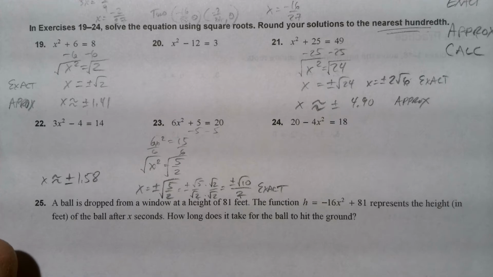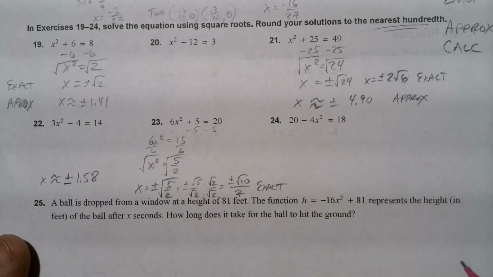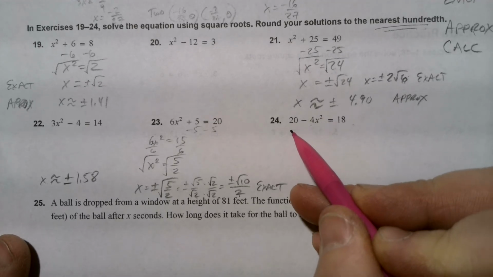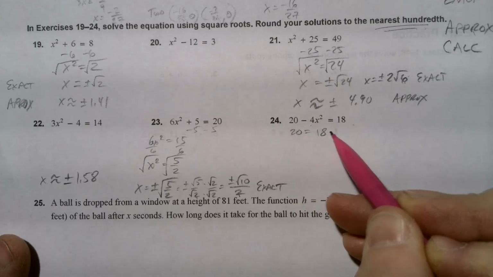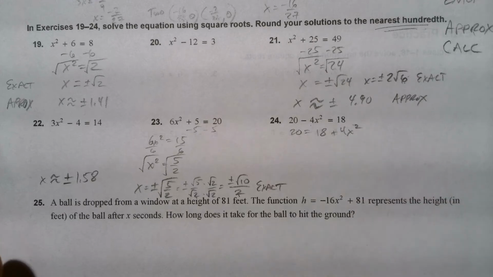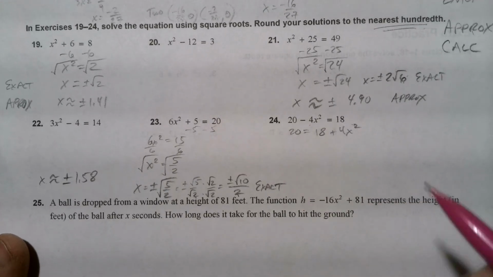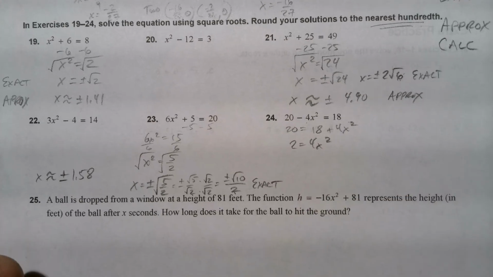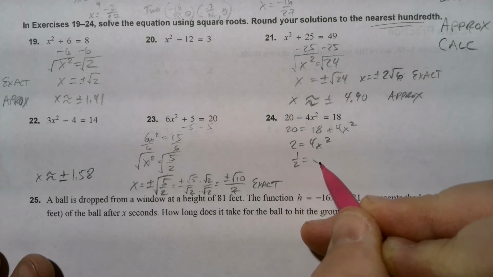Number 24, okay, move some pieces around in order to get this to be a positive. So I'm going to move the 4x squared from the left rather to the right. I'm going to subtract the 18 back the other way. 2 is equal to 4x squared. Divide both sides by 4, so I'm talking about 1/2 is equal to x squared.